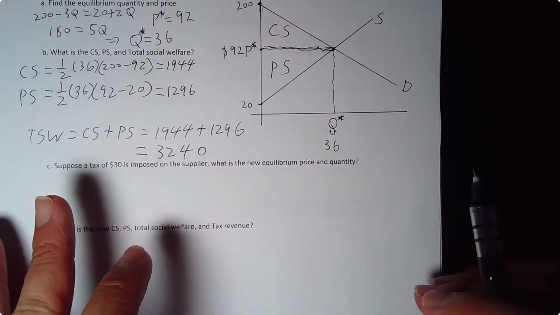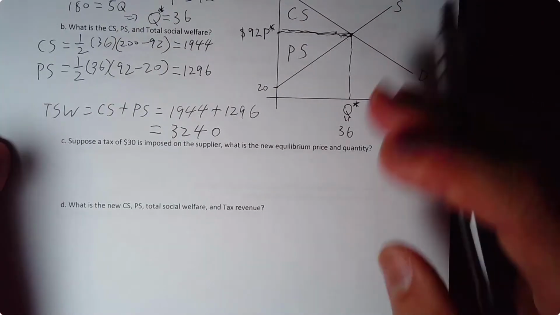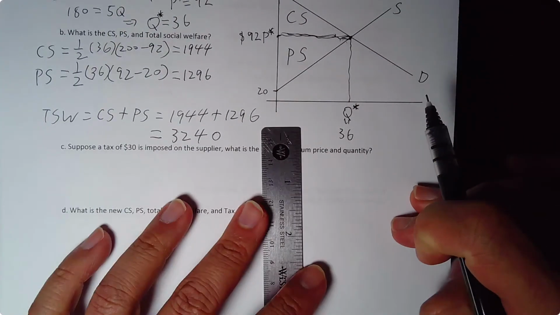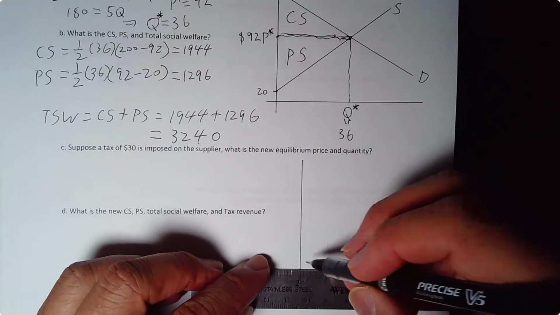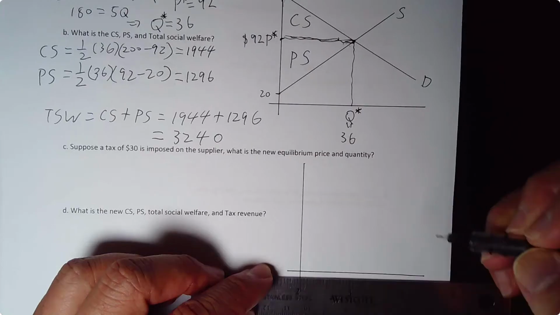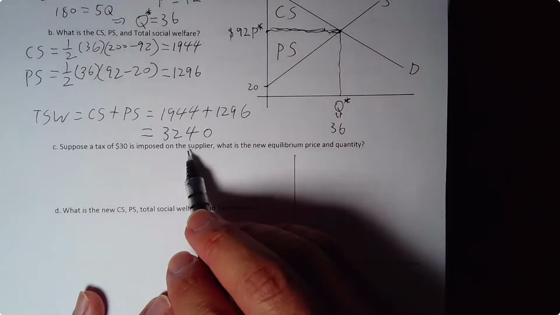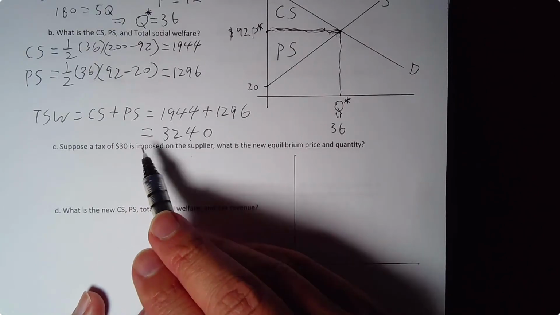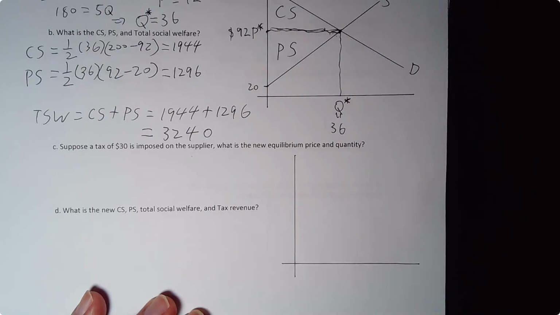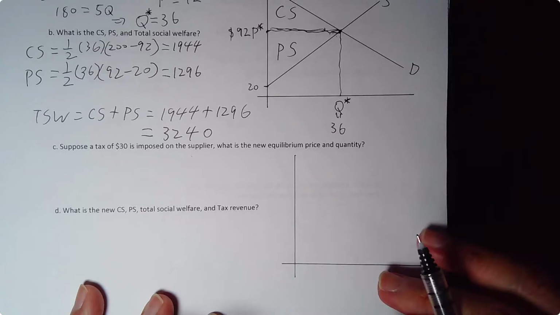However, in the numerical example, the wedge method still works, but I think it's more complicated, and so I'm going to offer you a different method. This is going to be an easier method to do. And also, it doesn't matter who we tax. So if I change this question to $30 is imposed on the consumer, everything will be the same. I will still shift the supply curve. Okay, so what do I mean by that?